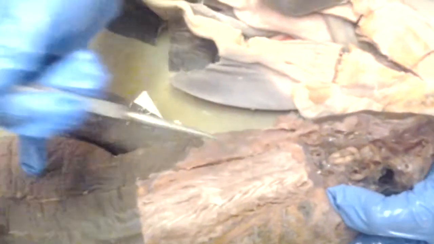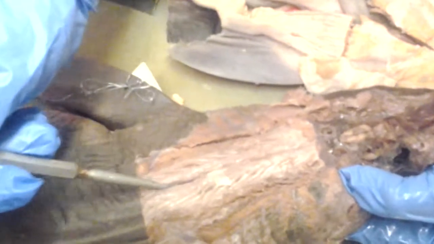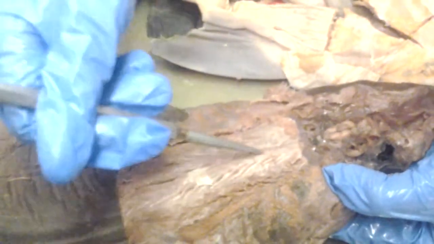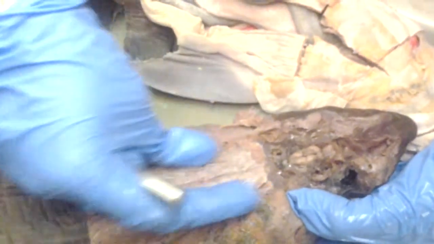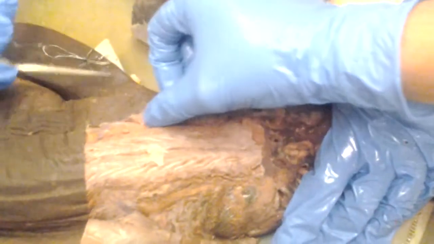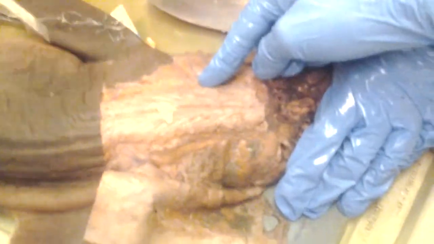Yeah. These are the epaxial muscle bundles. So this would be the dorsal skeletogenous septum. Dorsal skeletogenous septum, epaxial muscle bundles here. The hypaxial is over here, which is the horizontal skeletogenous septum.